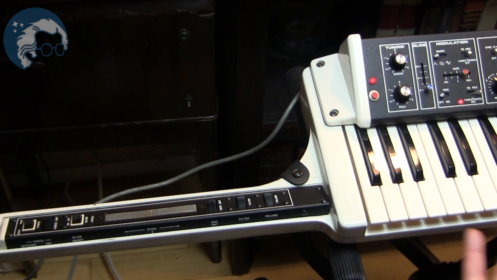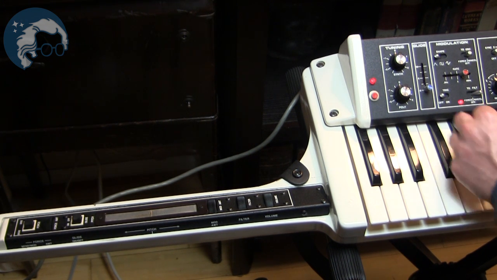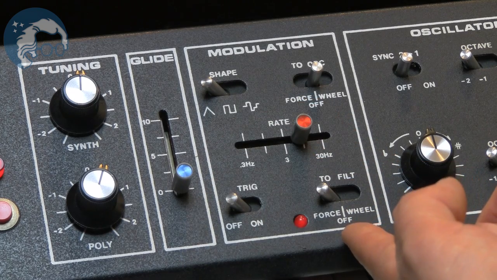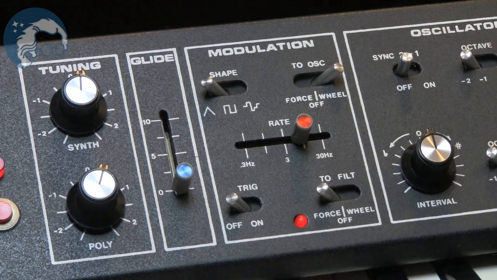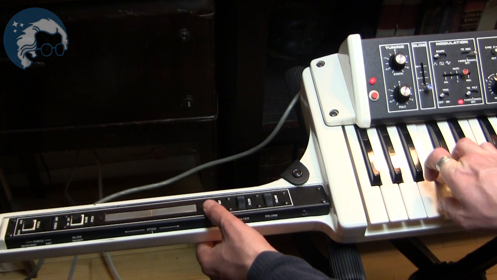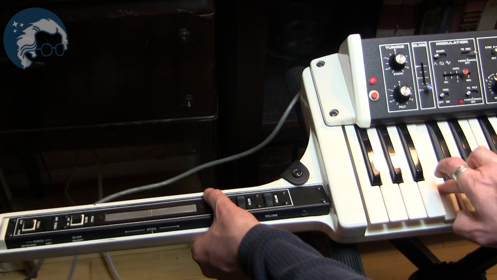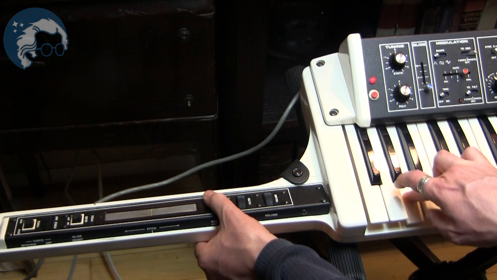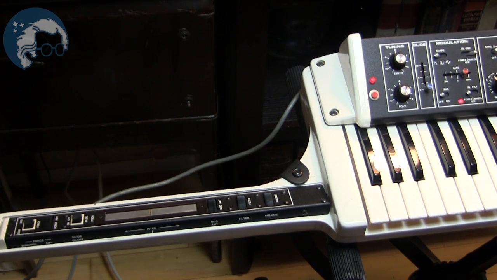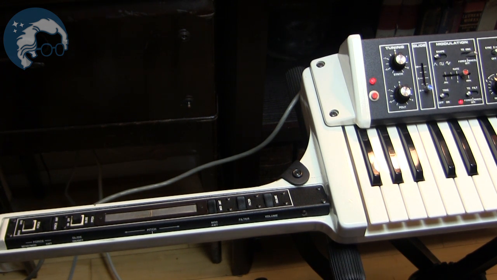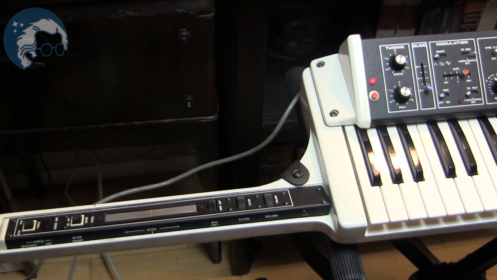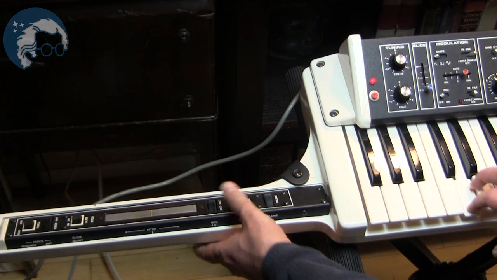So that's really a lot going on, and they can go on at the same time. You could have the force set to the filter and the wheel set to the pitch. So wow, yeah, you have a lot of expression possibilities using the modulation section in conjunction with all of the functionality on the arm. There's still more there we haven't talked about. We do have a filter knob that is just a filter cutoff knob that you can control the filter cutoff with. It's spring-loaded.